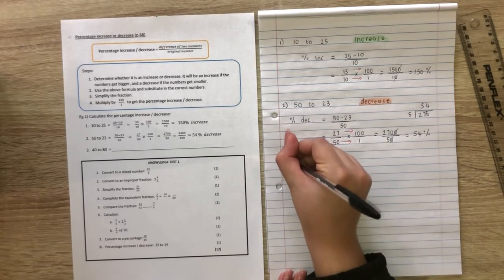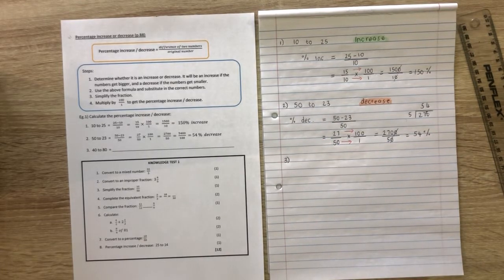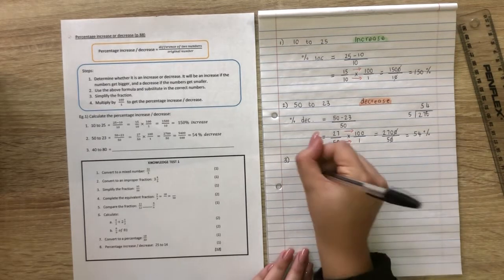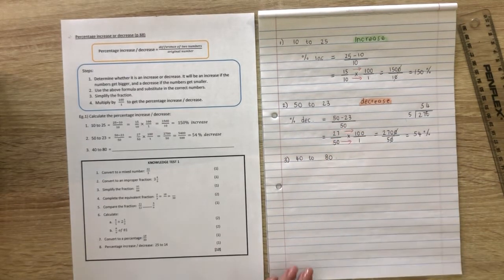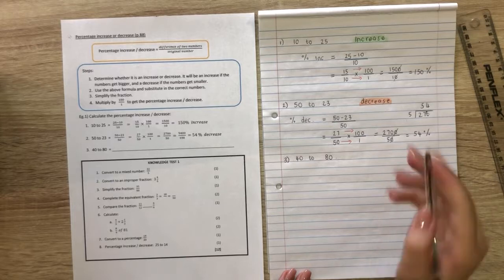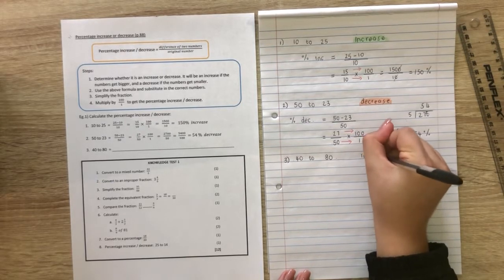Right, the third one's not been done for you. Quickly go work it out for me and then come back when you're ready to see the working out. Okay, so the last one is 40 to 80. Okay, it's going from 40 to 80, so clearly that's an increase.